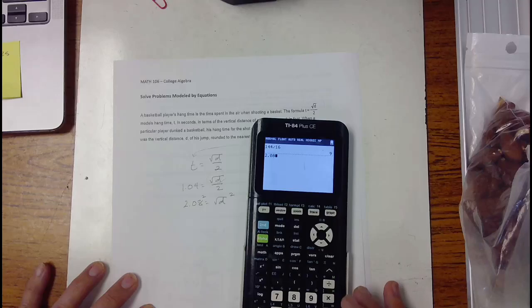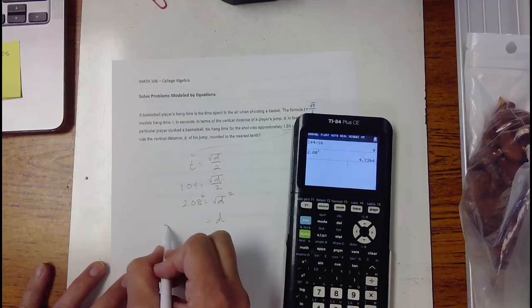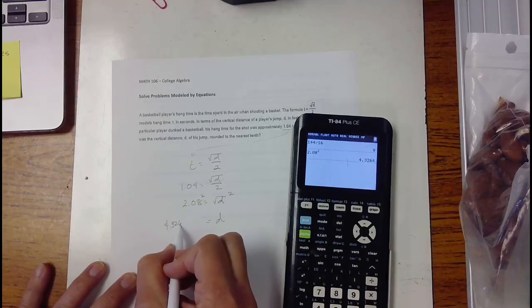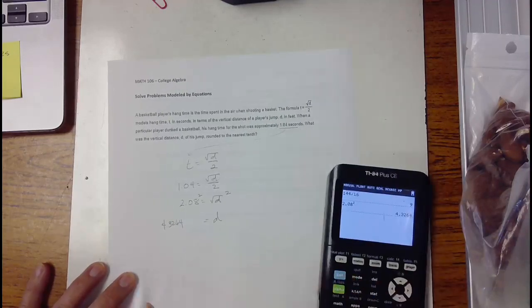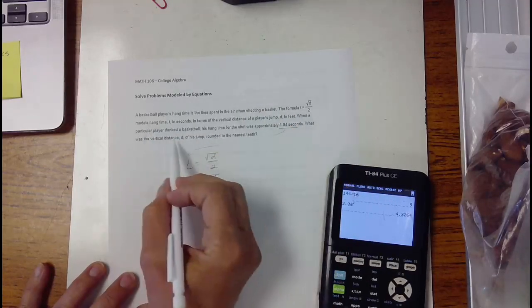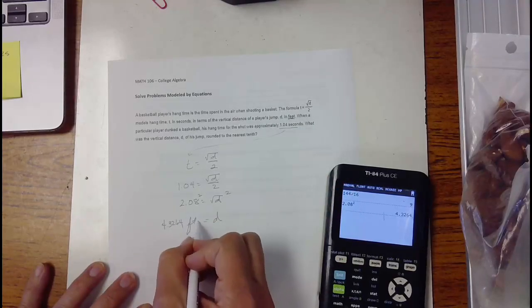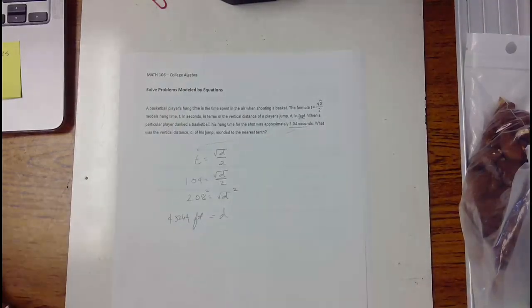2.08 squared is going to equal then a distance then of 4.3264. And keep in mind, we do want to make sure we put our units, and in this case, oh, there it is, feet. So I'm going to have then feet. All right, that should take care of this lesson.